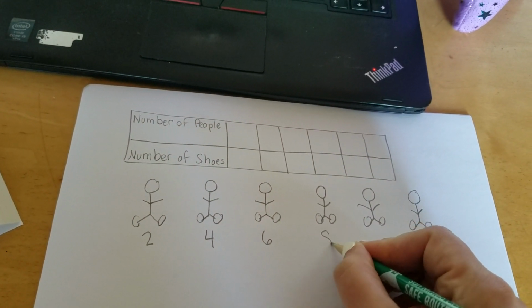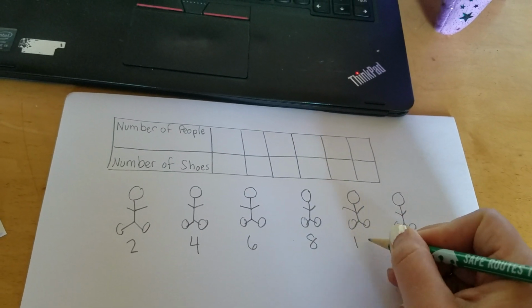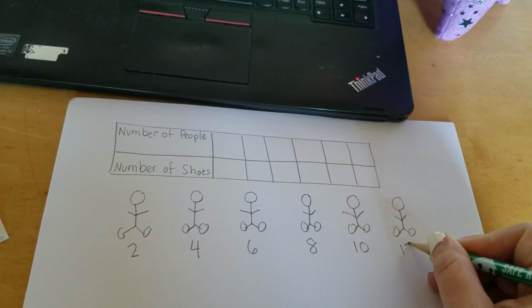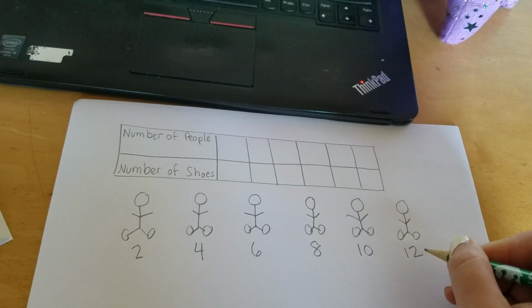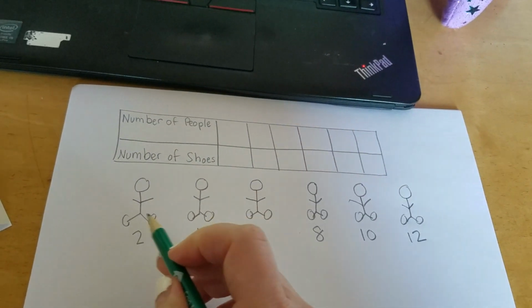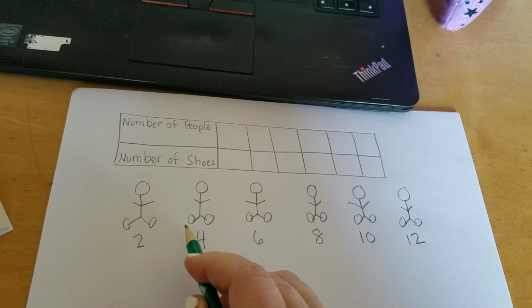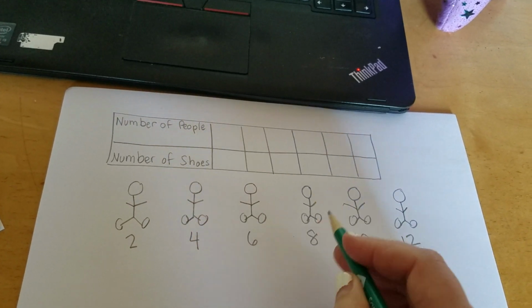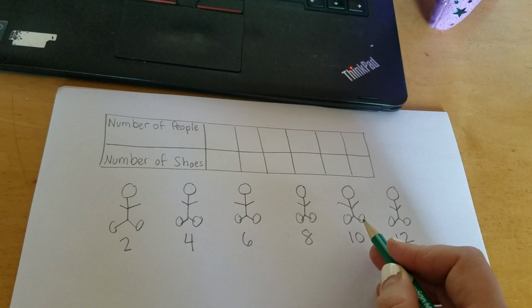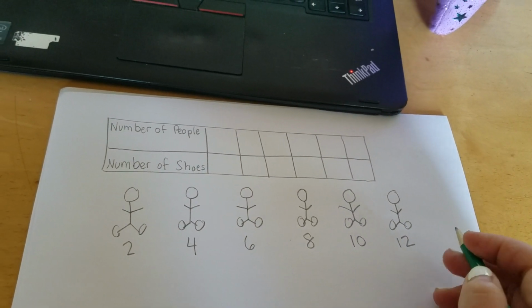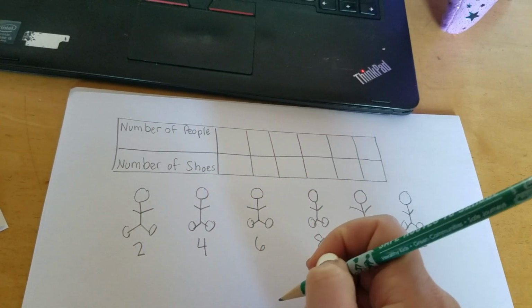Okay, so 8, 10, 12. You know what? I'm going to go back and count by 1s just to double check my answer since I'm new at counting by 2s. 1, 2, 3, 4, 5, 6, 7, 8, 9, 10, 11, 12. Awesome. Now I'm going to fill my chart out.